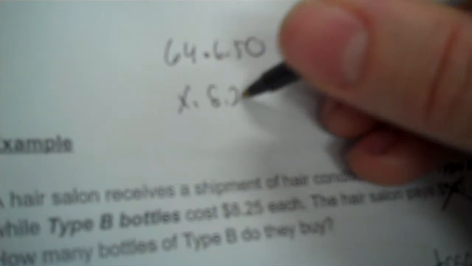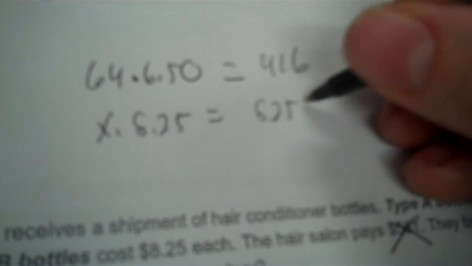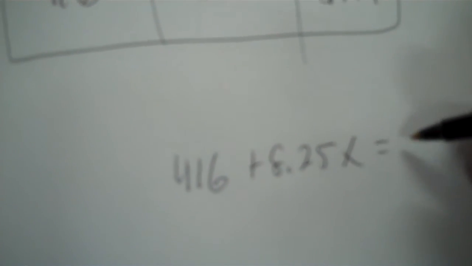Okay, cost per unit. Well, I've got $6.50. That goes for Type A. And then Type B is 8.25. So now we find these products. We take 64 multiplied by 6.50, and then we take X multiplied by 8.25. So 64 multiplied by 6.50 is 416. And I can't find that product, so I just put 8.25X, coefficient X. So this is 416, and this is 8.25X, and there's the equation to go off of. 416 plus 8.25X equals 581.